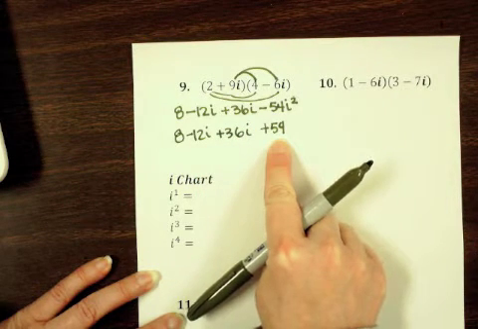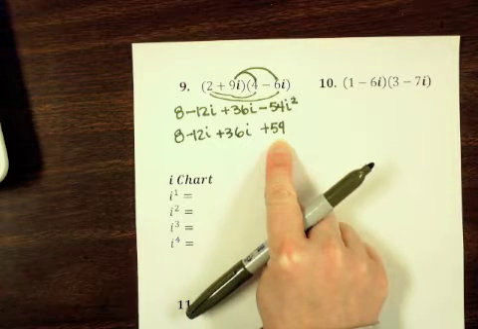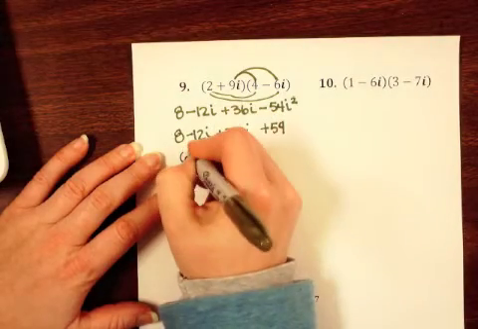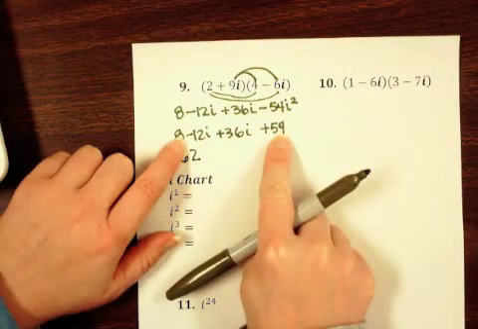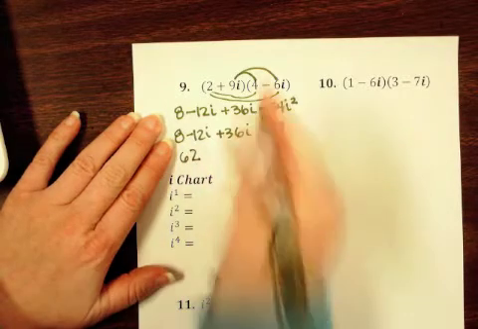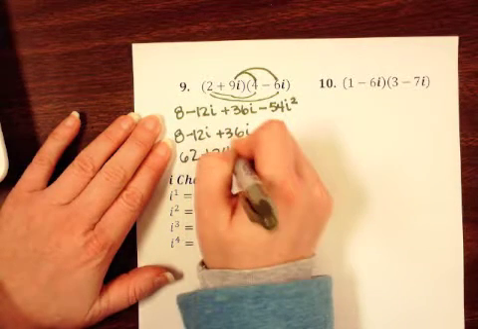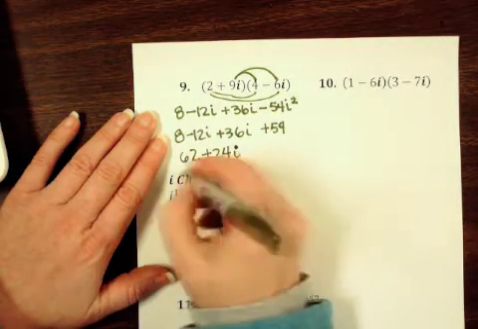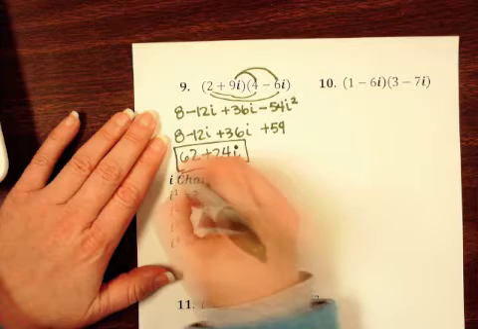So I go ahead and combine like terms. So I've got 8 plus 54 makes 62. Again, putting my real part first, and negative 12 plus 36 gives me plus 24i. Combining those parts, and that's my final answer to number 9.